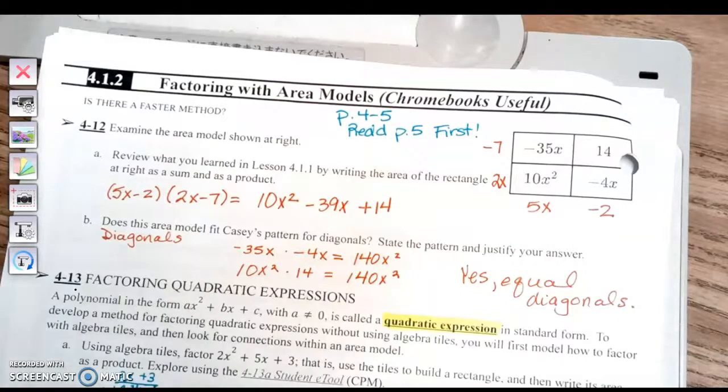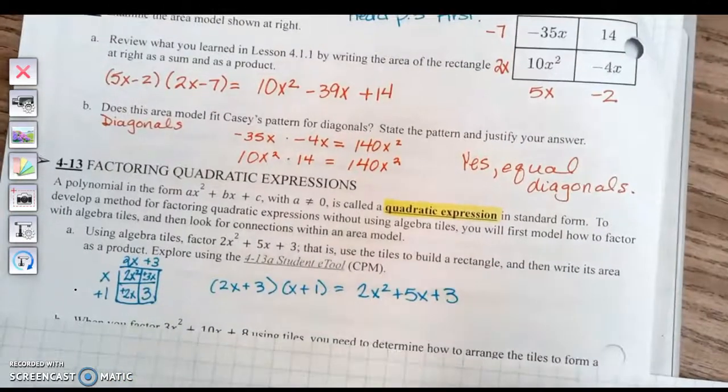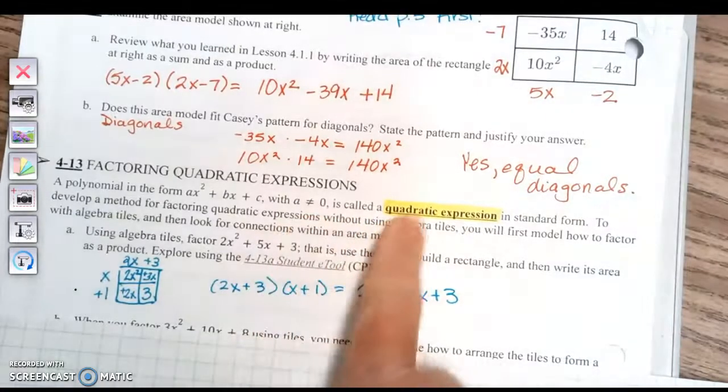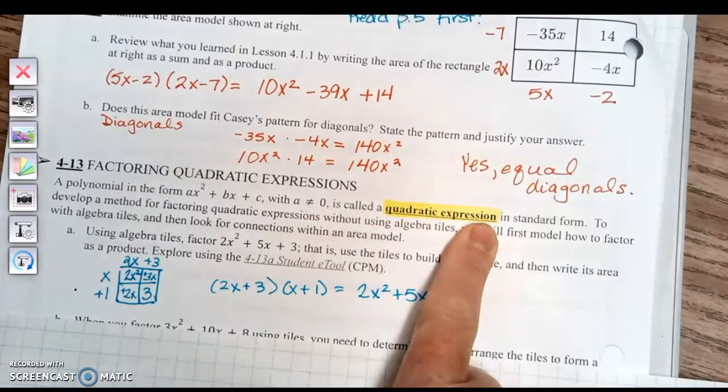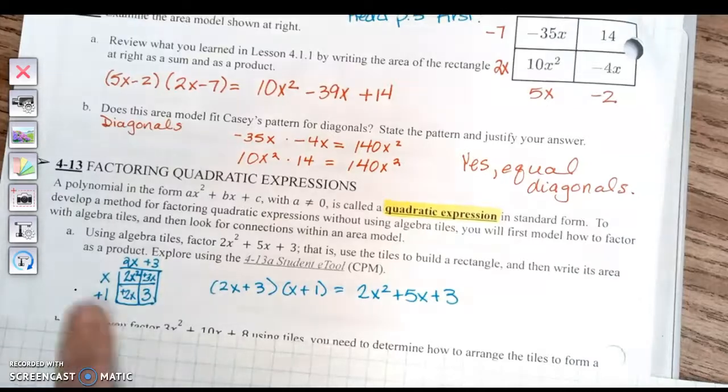Question number 13 says, a polynomial in the form of ax squared plus bx plus c, where a does not equal 0, is called a quadratic expression in standard form. To develop a method for factoring quadratic expressions without using algebra tiles, you will first model how to factor with algebra tiles and then look for connections within an area model.